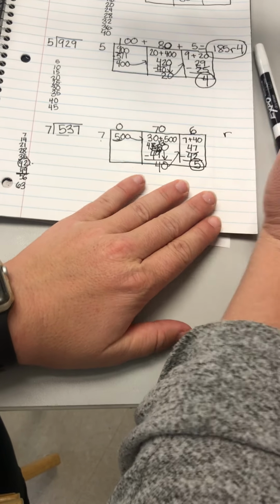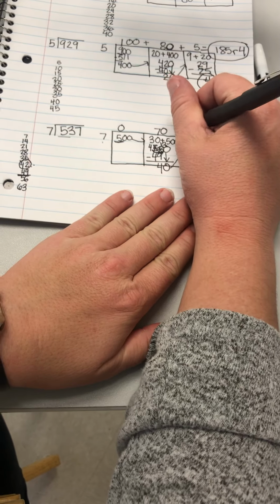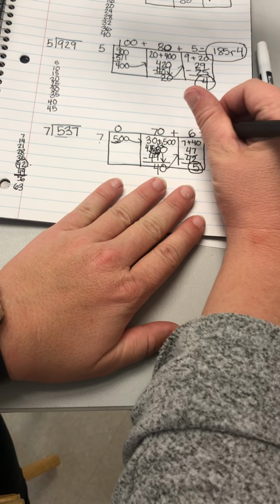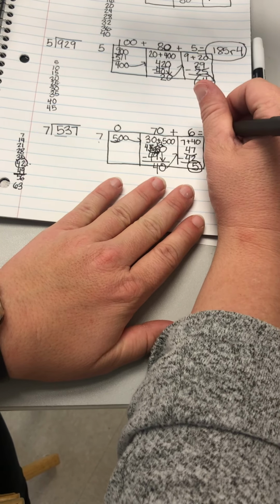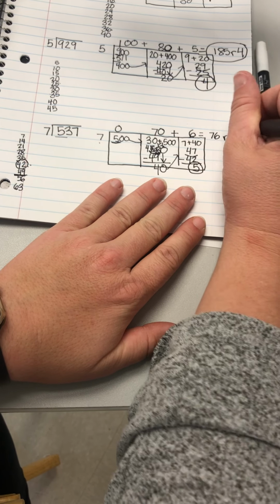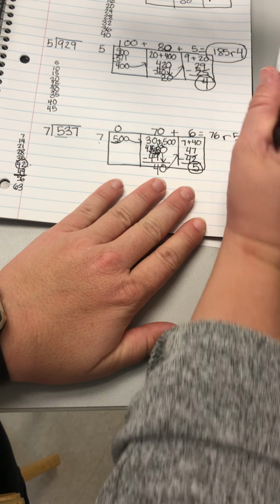Now, how do we figure out? We need to now add the partial quotient. So 70 plus 6 is 76 with a remainder of 5.